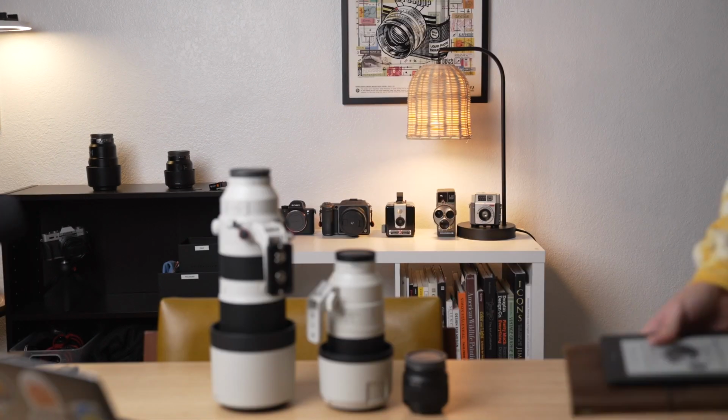So I'm going to make a few calls on lenses, still deciding, but let's go ahead and start grabbing out the gear, get it all sorted out here on the table, and then start to get it organized and packed up in the bags.